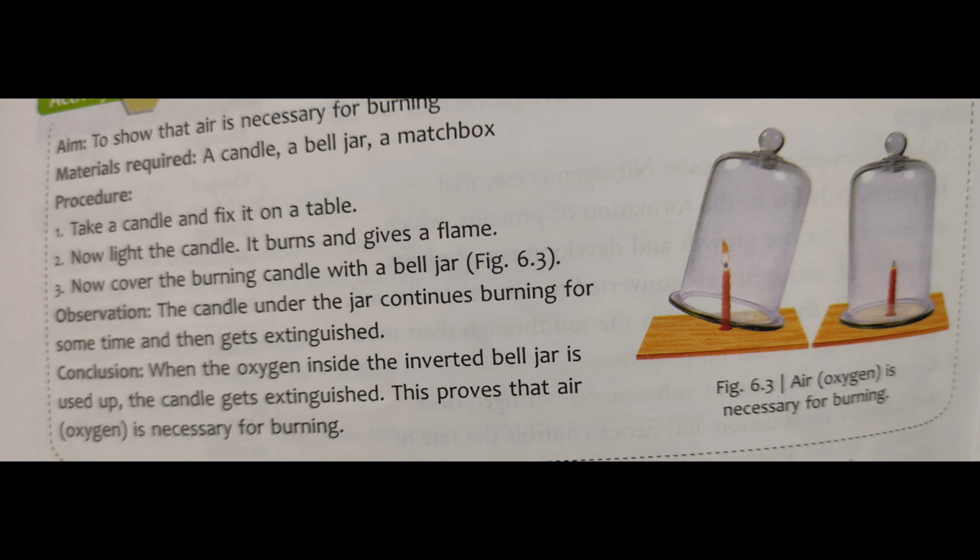And over here oxygen is actually used, and oxygen is only 1/5 of the air, which helps in burning.